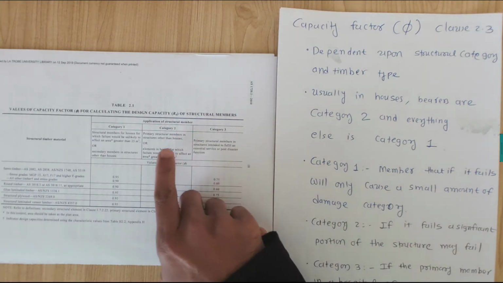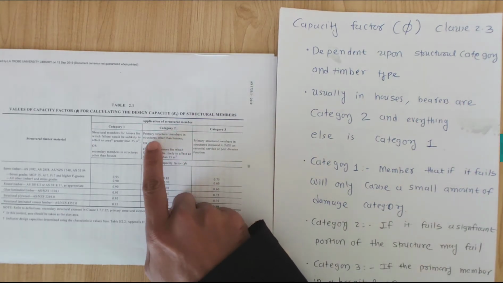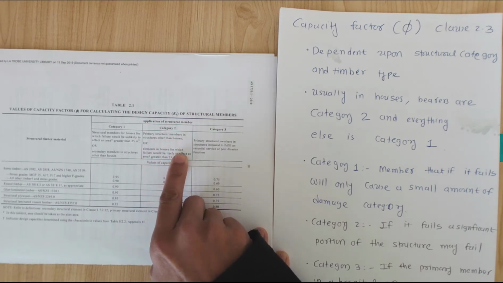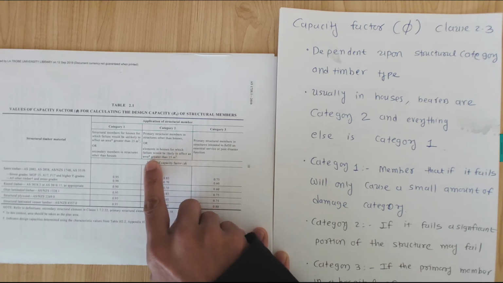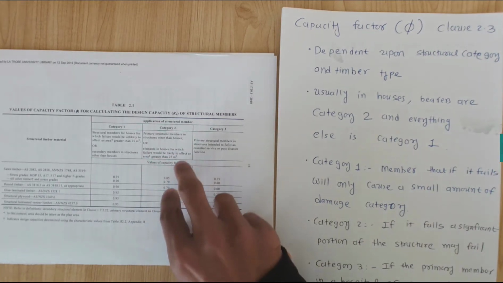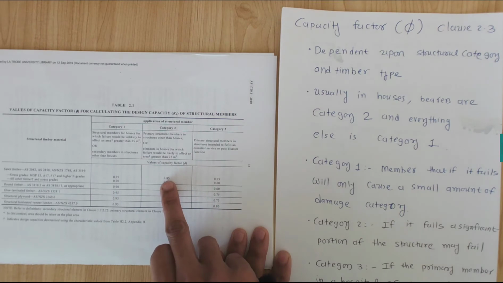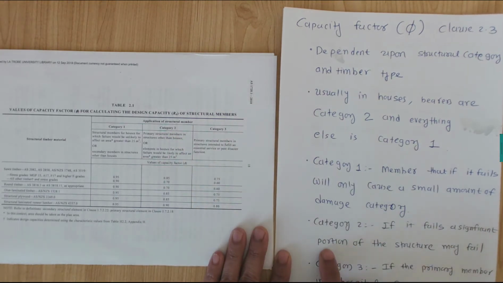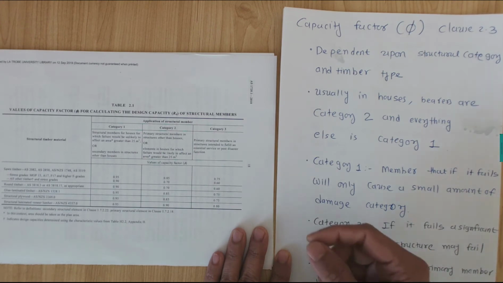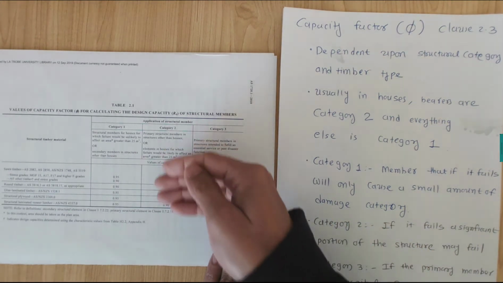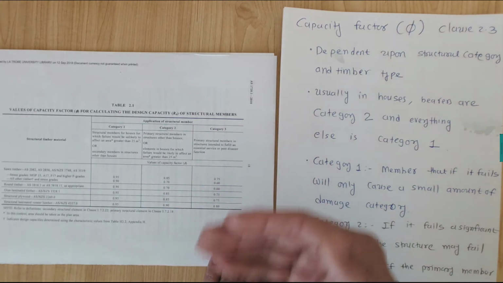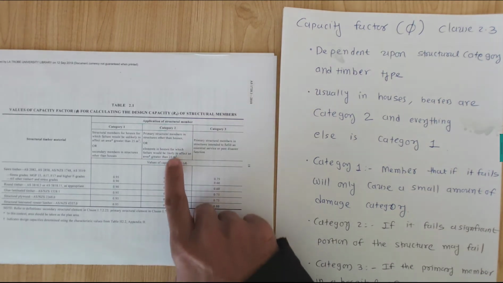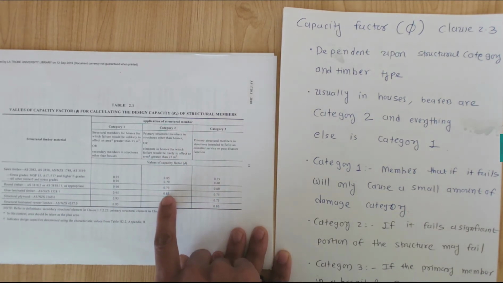They have written here, category 2: primary structure member in structures other than housing, or element in housing for which failure would likely affect an area greater than 25. Basically this category is asking: if your member fails, a significant portion of the structure may fail. If one timber member fails, your whole structure will generally be affected. So if you are designing that member, you should use this category.